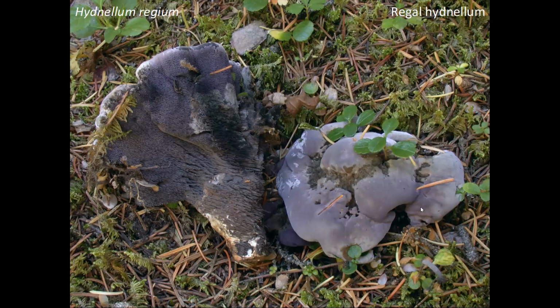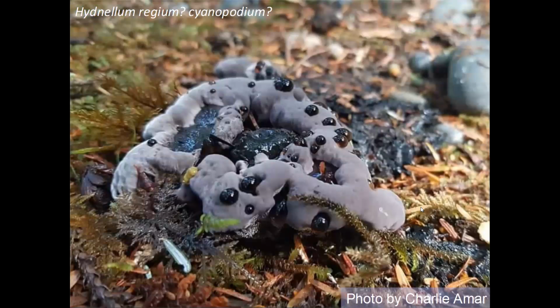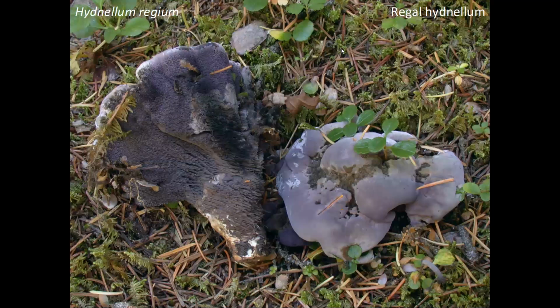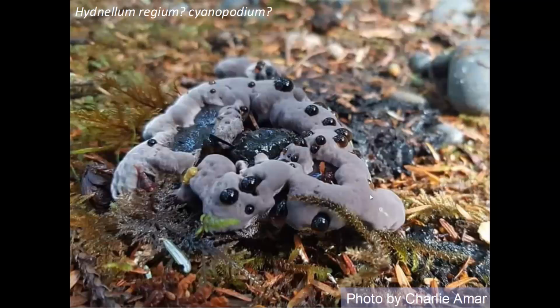I had recently seen a photograph of something that looks, except for the droplets, very, very similar. This was again posted on Facebook in the South Vancouver Island mushroom identification group, and somebody else, Leah Bendlin, who's a member of the Pacific Northwest Key Council, said, well, I'll put $2 on it being Hydnellum regium. And at first I was dubious because I had forgotten about this sample that I had collected over 10 years ago. But I think indeed that probably is it, and notice that it also is producing these droplets.